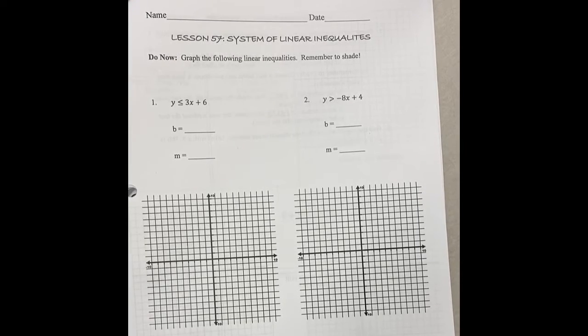All right, good morning. So today we are actually going to be doing a part of lesson 57. We're only doing part of it just to begin it. And then tomorrow in class, or if you're learning virtually through the computer with a live instruction, we're going to continue this lesson. But I just want to get started on part of it today because it is a big lesson that I want to be able to spend a lot of time on in class.